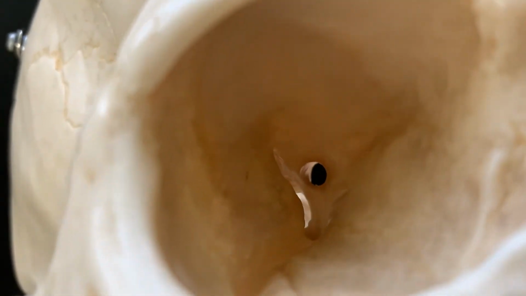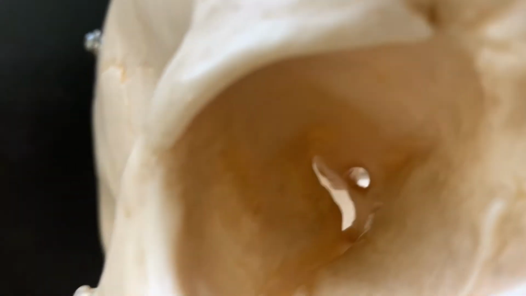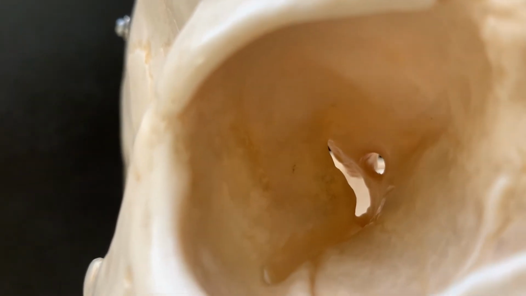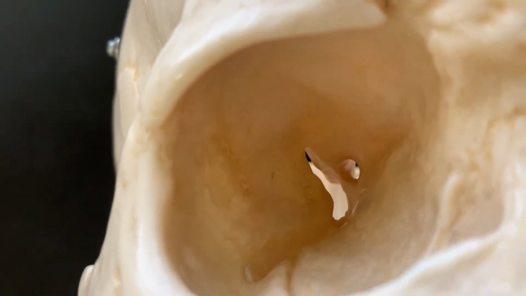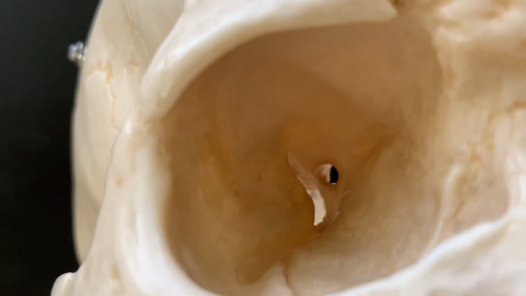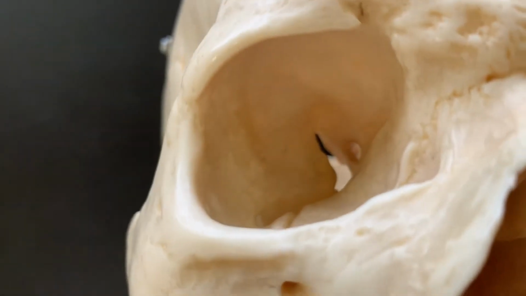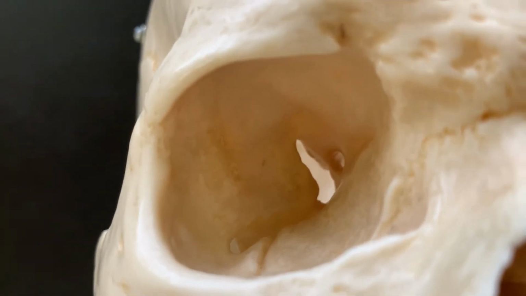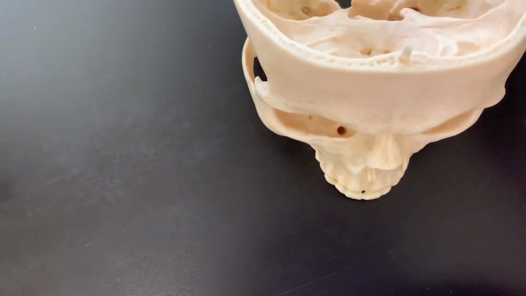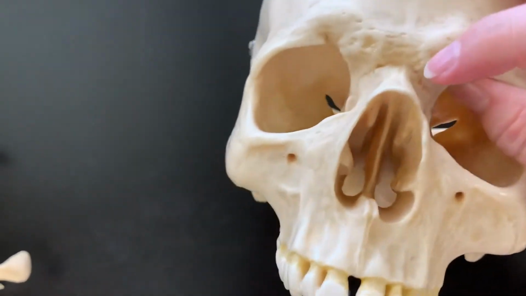And inside the orbit, all right, I'll get this lined up. Okay, that hole, the round hole is the optic canal, and the banana is the superior orbital fissure. That was supposed to be a question. Okay, what's the round hole? Optic canal. And what's the banana? Superior orbital fissure. Excellent. Okay, let me set that down.